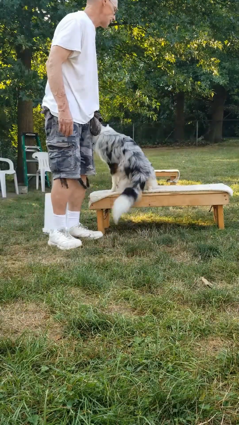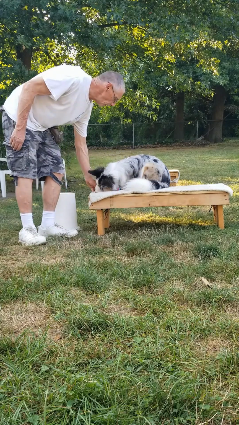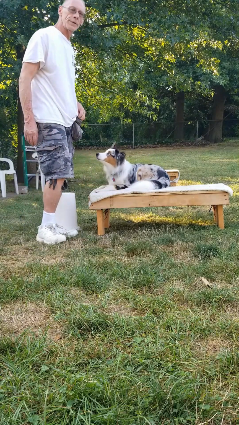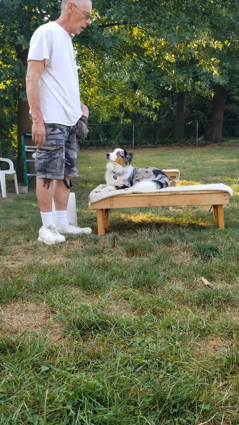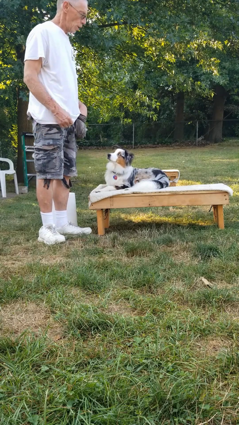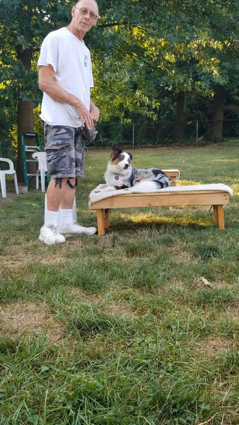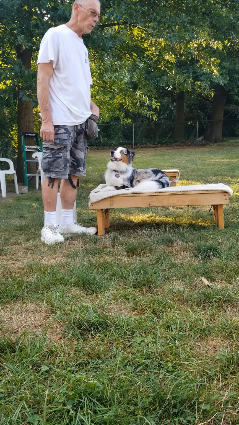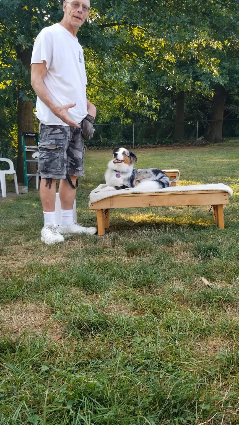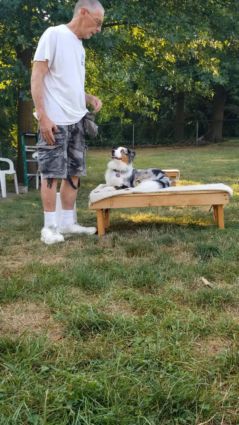Platform. Sit. Down. Yes. Our let's go cue is a cooperative cue to move the dog from one place to another. I'm using a platform here to give the dog a designated place to be. You notice I'll say go to platform. When adding the verbal cue, it can be used for any behavior you want to form. Let's go.